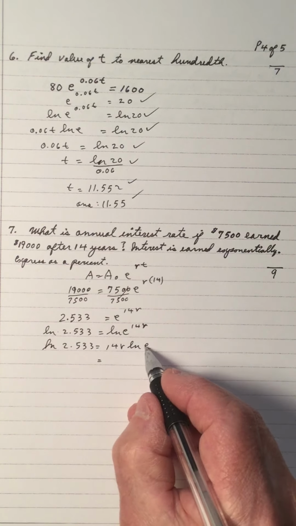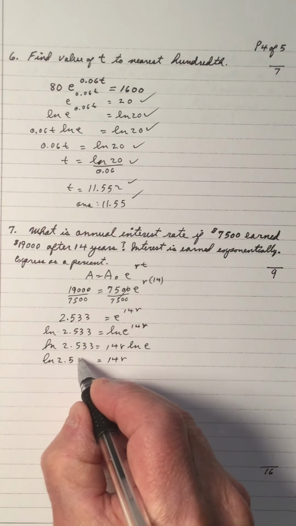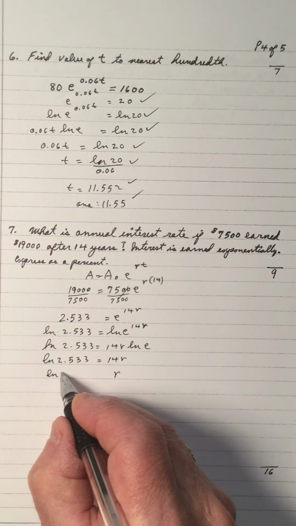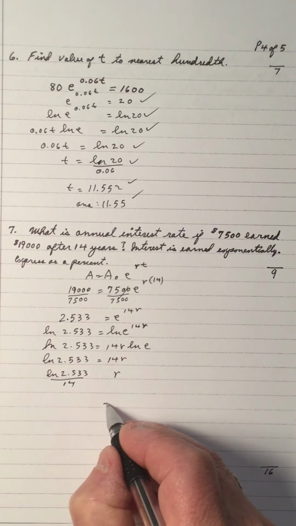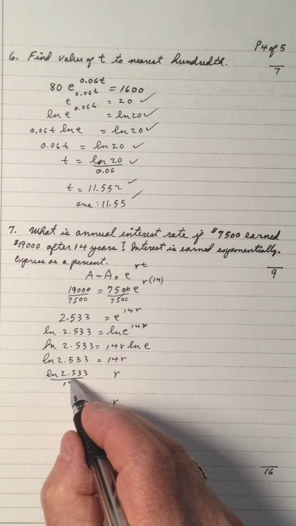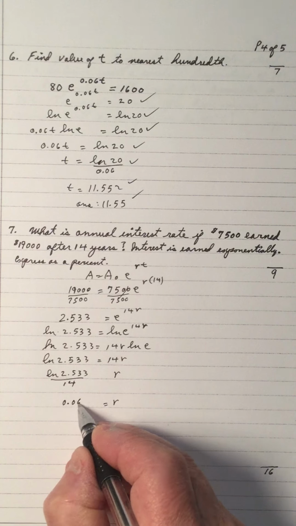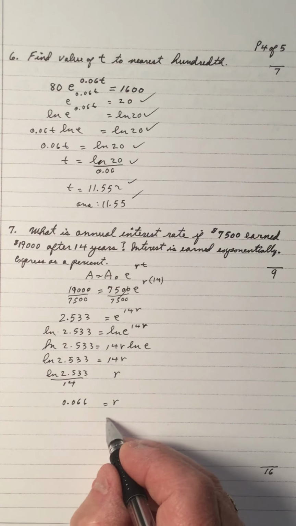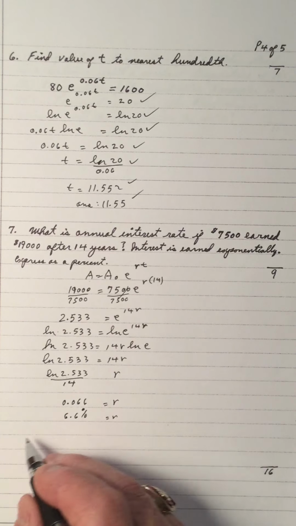The ln of e is 1, so that's 14R equals ln of 2.533. And we divide by 14. So R comes out to be, when you do that on your calculator, 0.066. And we want it as a percent, so R is 6.6%.